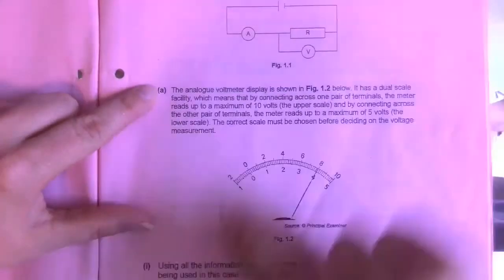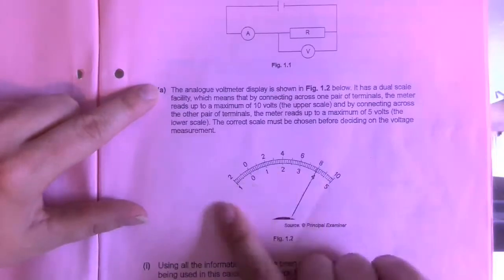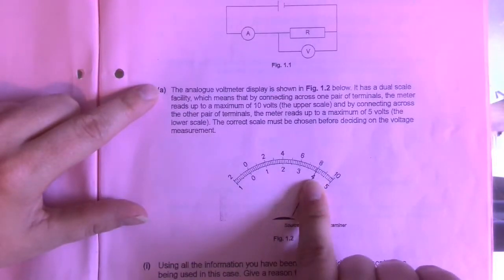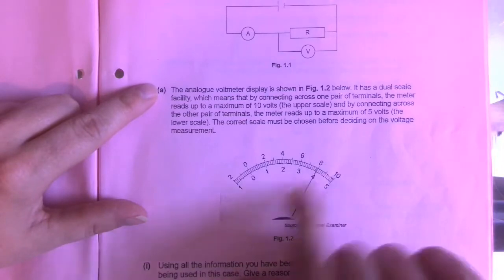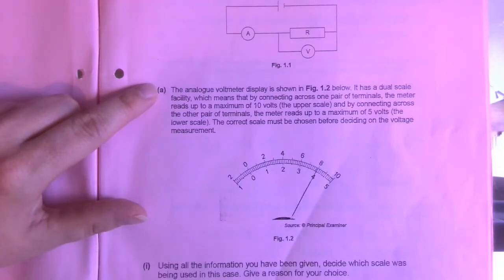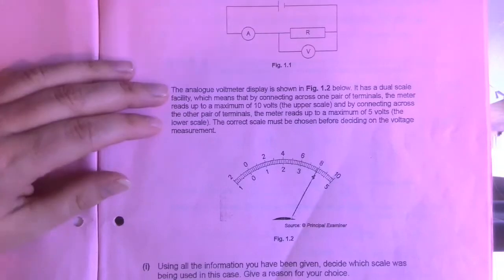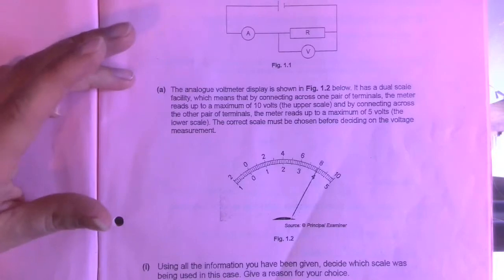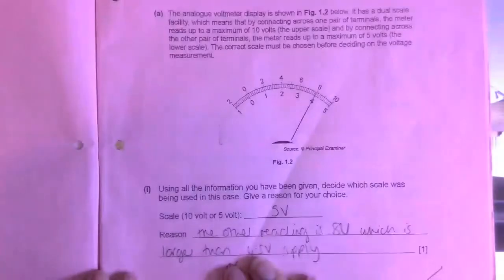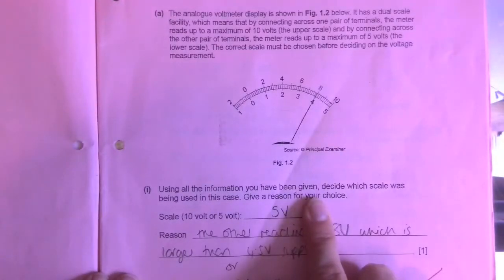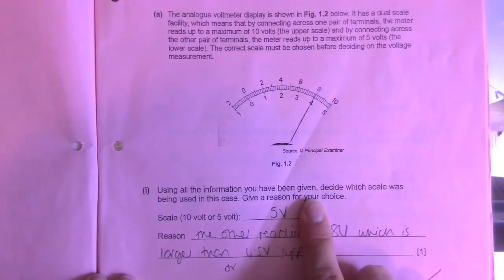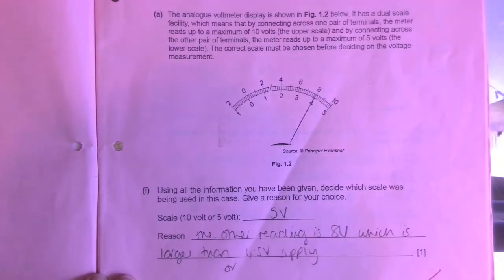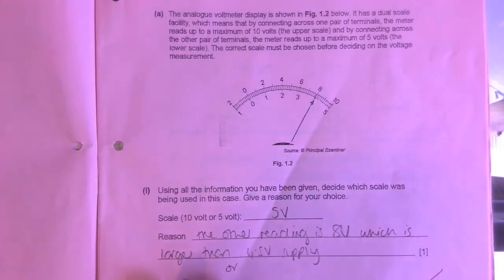So part A gives you an analog display. That's very similar to the wee blue meters we would have used, if you remember back to junior school, where there's 2 scales on it. So it's really easy to accidentally read off the wrong scale. So you need to be careful in questions like this. So using all the information you've been given, decide which scale was being used in this case and give the reason for your choice. So this was measuring what?